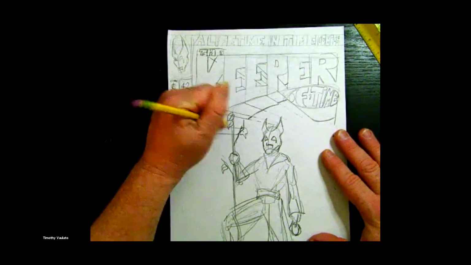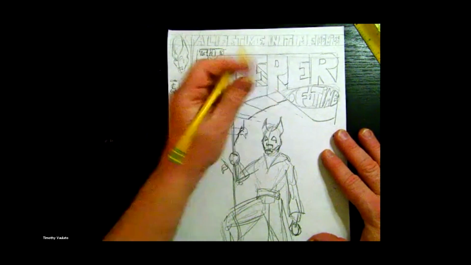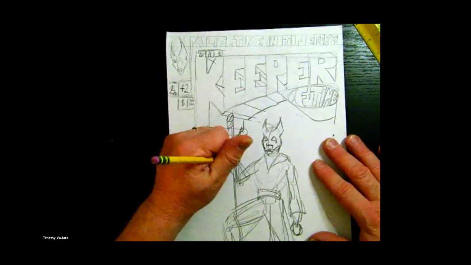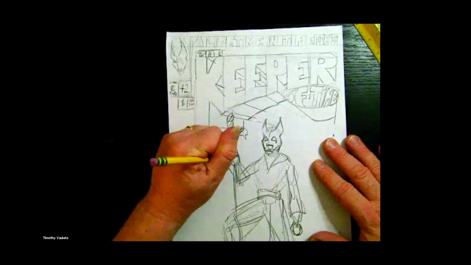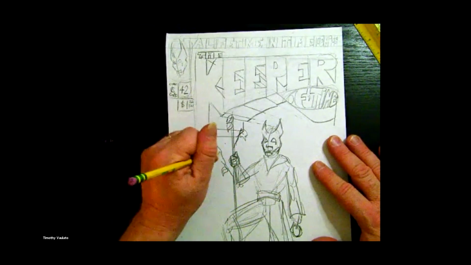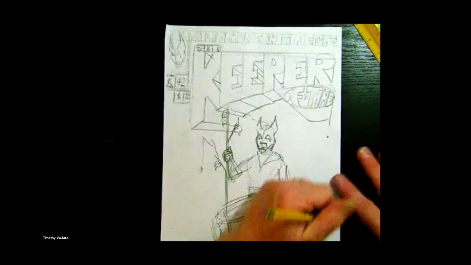I got no idea. I'm just drawing a picture. I'm not the writer on this one today. So hopefully yours makes sense to you. There's my fingers wrapped around the staff. Maybe there's more branches. Maybe there's a spider hanging from the branch. I don't know. That's up to you.